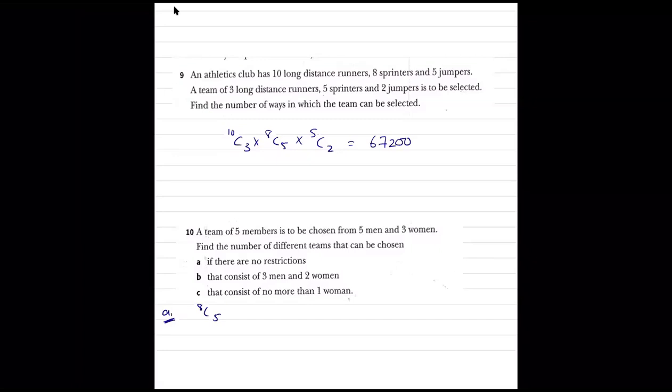Now, for the second part, you need to find the number of different teams that can be chosen that consist of 3 men and 2 women. So, out of 5, you're going to choose 3 men, and out of the 3 women, you're going to choose 2 women. So, 5C3 into 3C2 is 30.